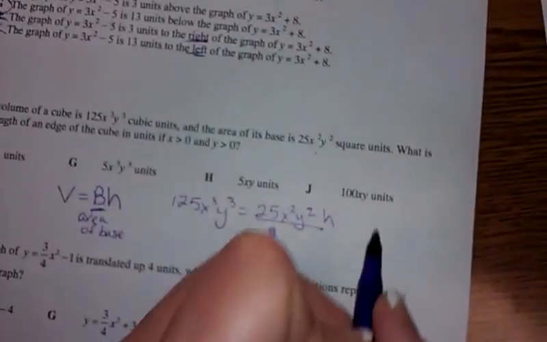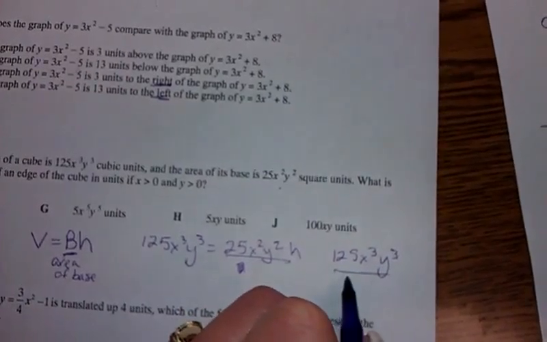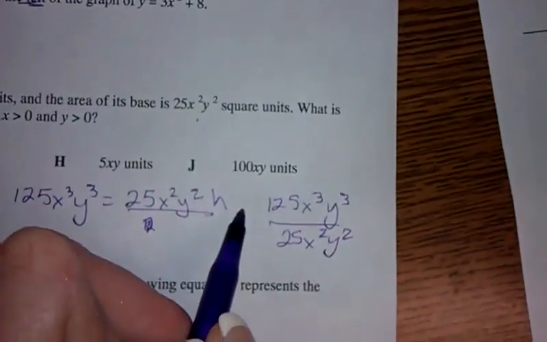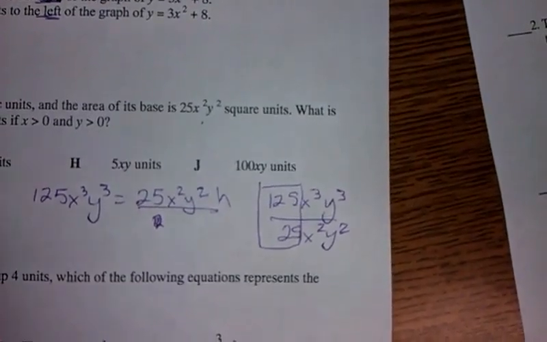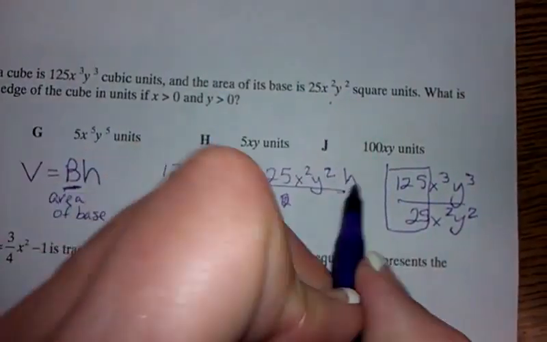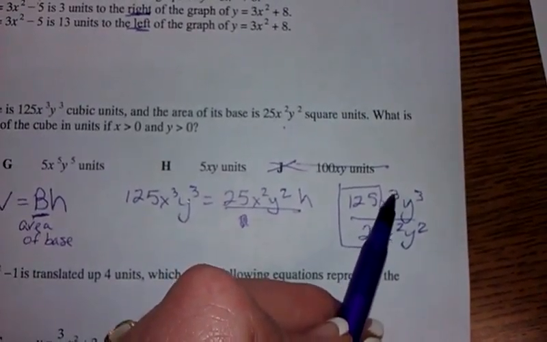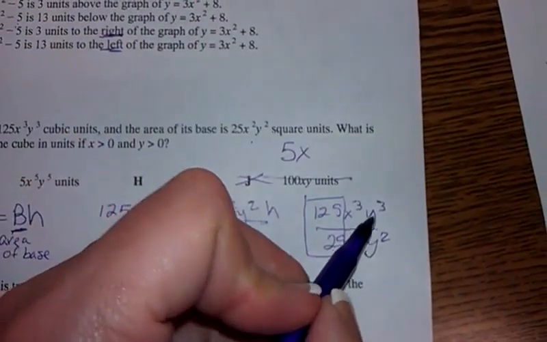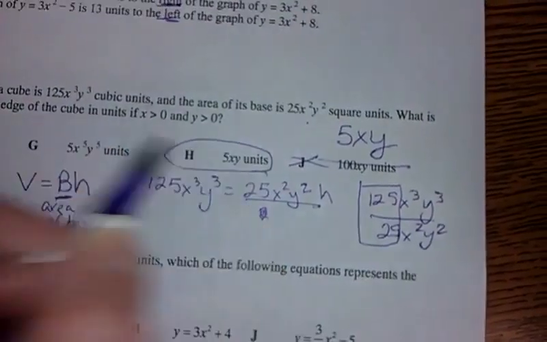So we have 125 x to the third y to the third over 25 x squared y squared. First, divide the two numbers. 125 divided by 25 is 5. This has a 5, this has a 5, this has a 5. This one has 100, so I'll cross this out. Now when you're dividing, you subtract the exponents. 3 minus 2 is 1, x. So I have 5 and then an x to the first power. 3 minus 2 is 1, y. So our answer is H.